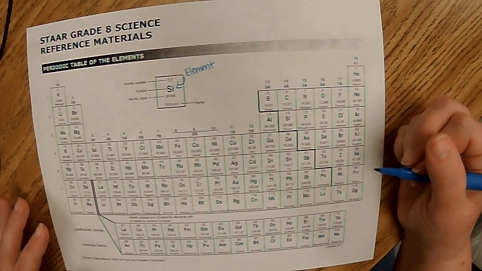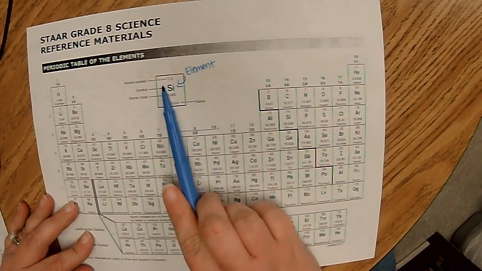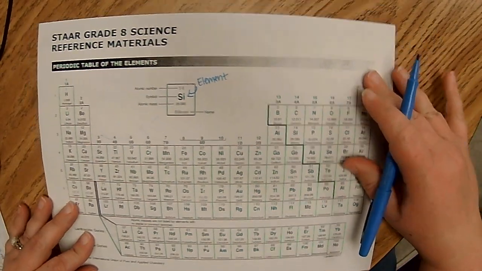That's going to let us know anytime we're looking at a chemical formula, we need to know what elements are in it or how many elements there are. We're just looking for these parts of the symbol, and we can use that to figure out which ones they are.